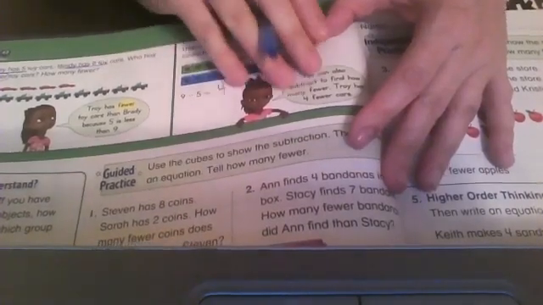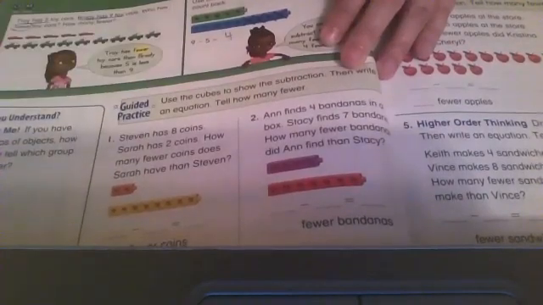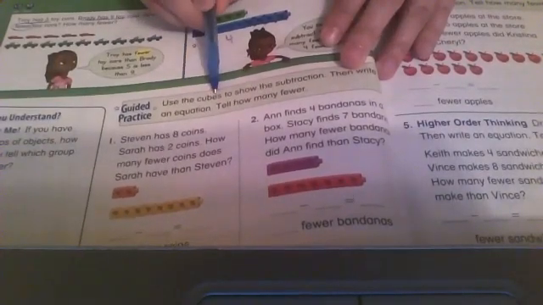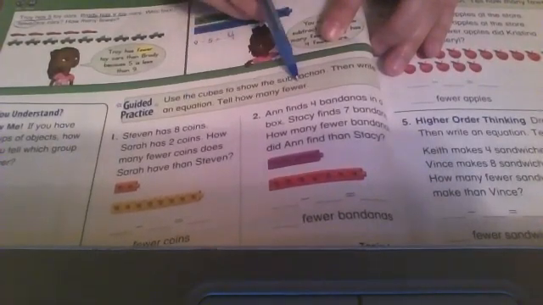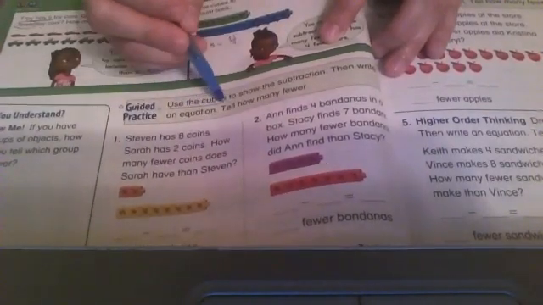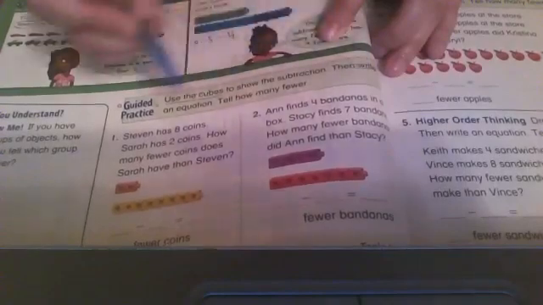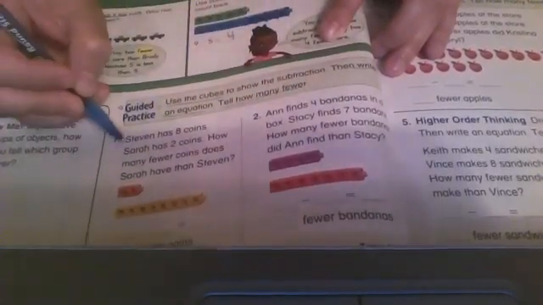Okay? All right. Let's go ahead then and look at the guided practice here. Our directions ask us to use the cubes. They already give us the cubes in the picture to show the subtraction. Then write an equation. Tell how many fewer. Okay, so we're going to be doing 3 things. We're going to be using the cubes. We're going to be writing an equation, and then we're going to tell how many fewer. All right, let's look at number 1.